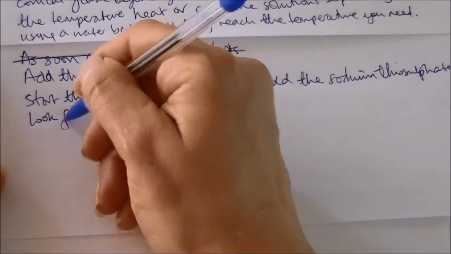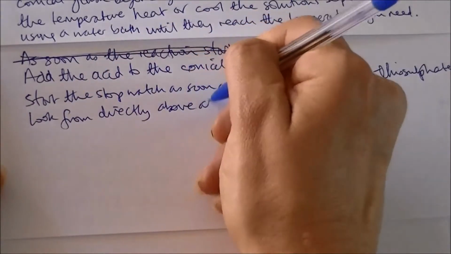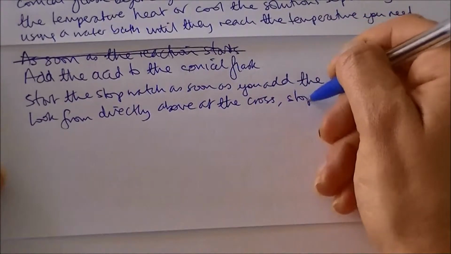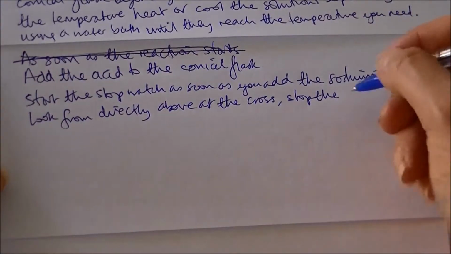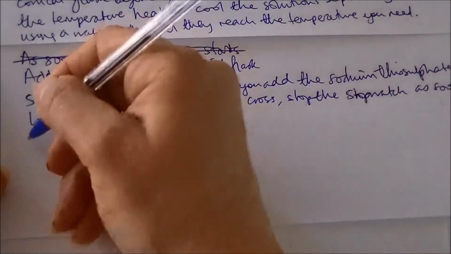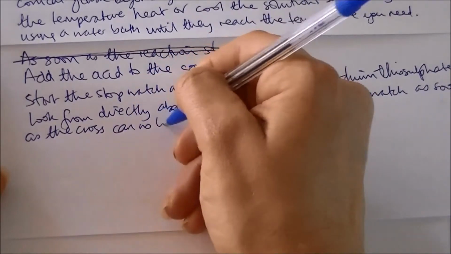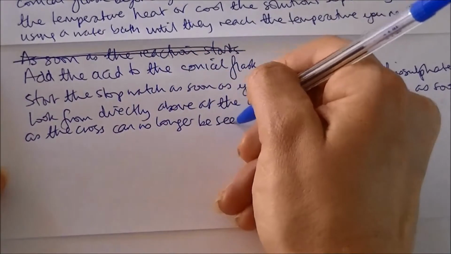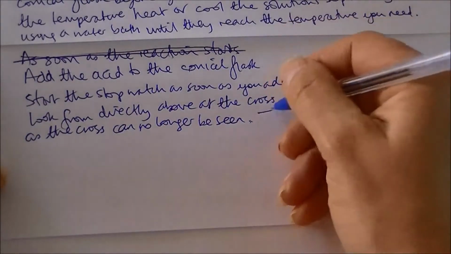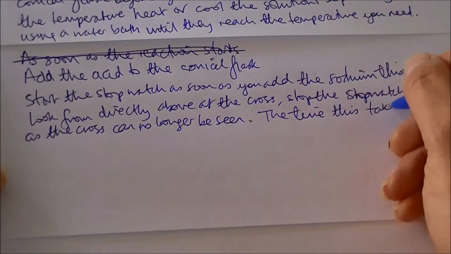Look from directly above at the cross. Stop the stopwatch as soon as the cross can no longer be seen. Okay, right. The time this takes is our dependent variable.